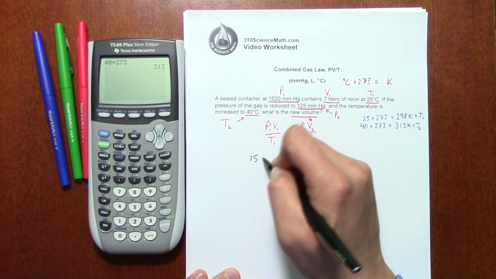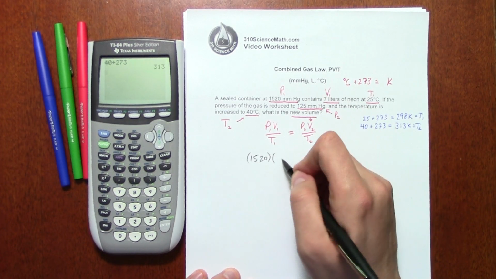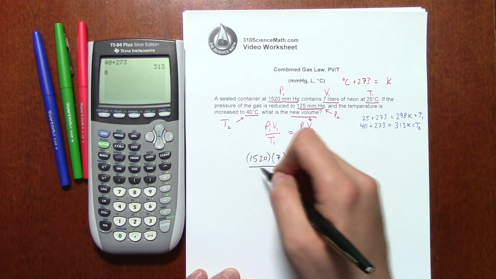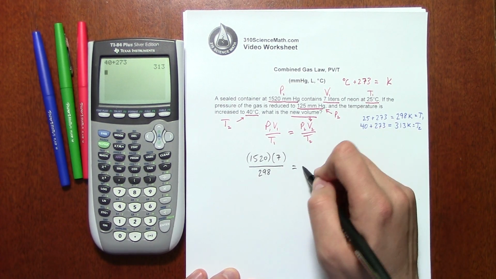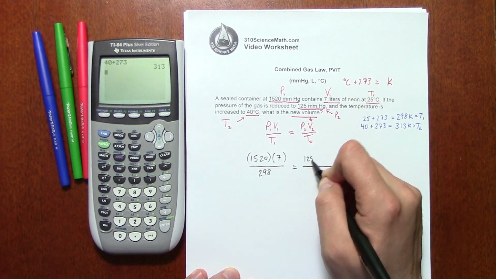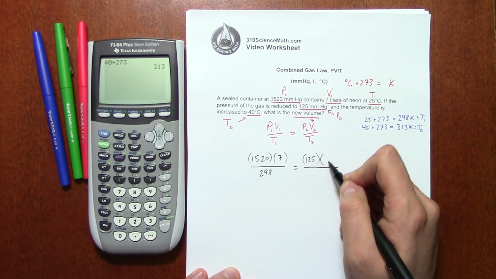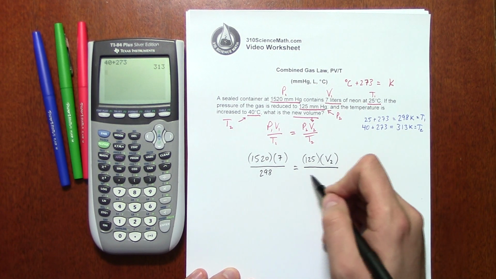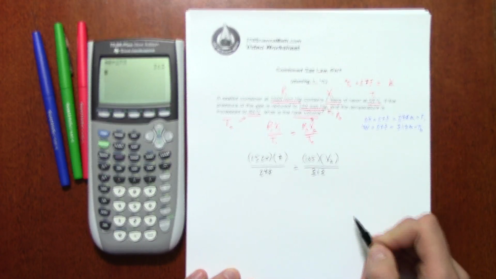So we have 1520. That's our P1. For V1, we've got 7. For T1, it's 298. And then on this side, we have the final condition. So P2, that's this 125. Glad I labeled it because it makes it easy to find. Now we're looking for V2. Literally, we're looking for V2 because that's the new volume. And then T2, which was what we solved over here, 313 Kelvin.